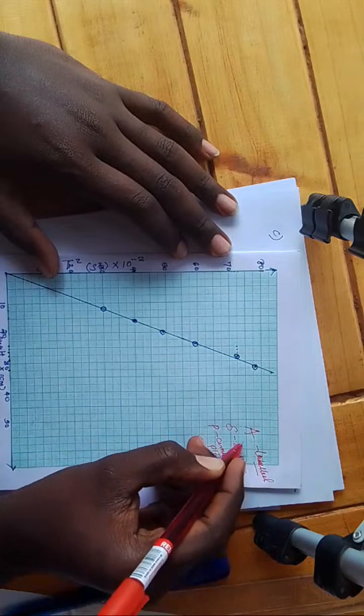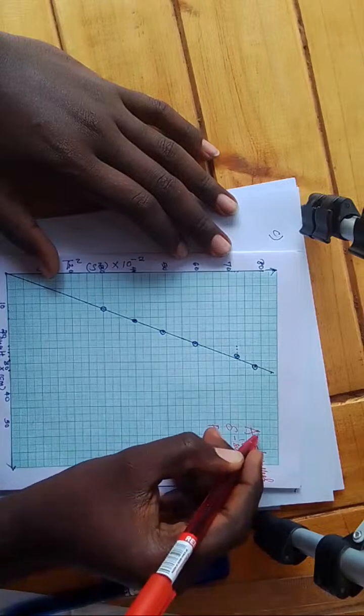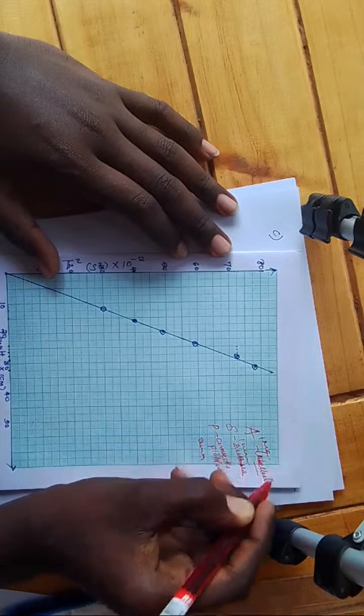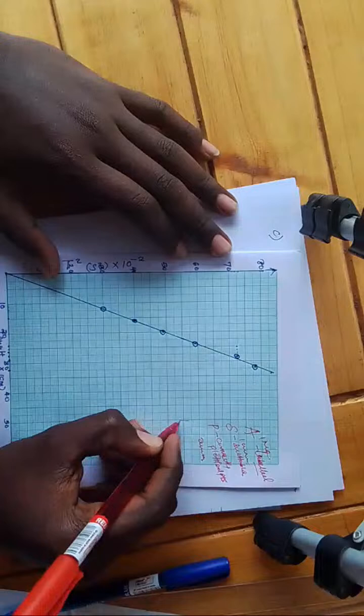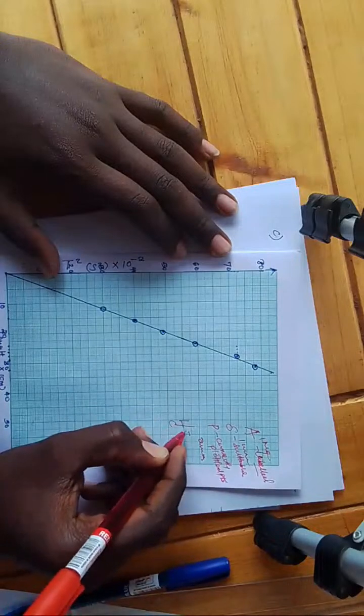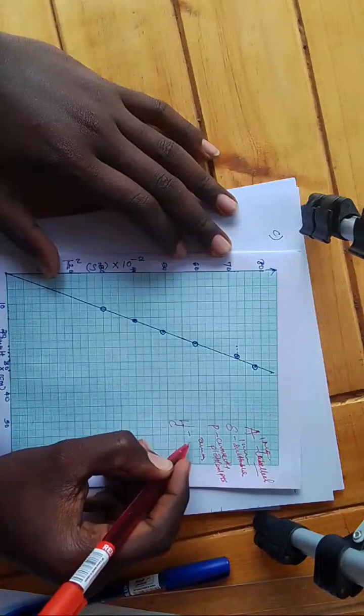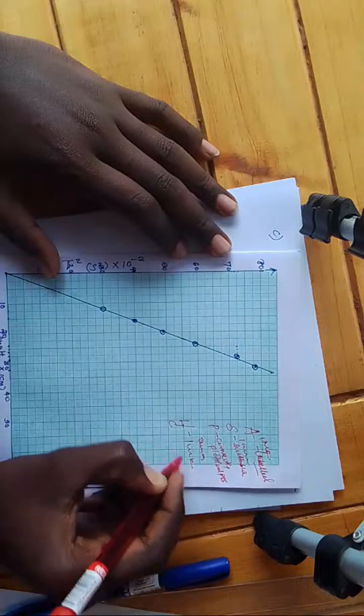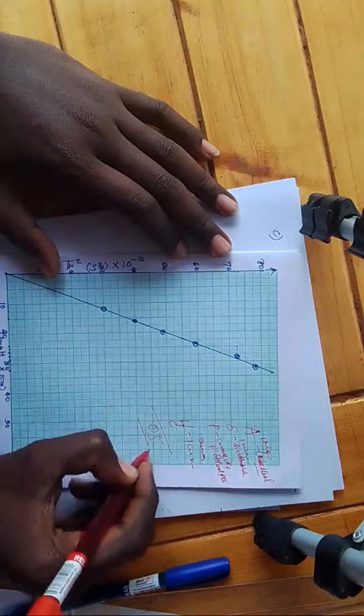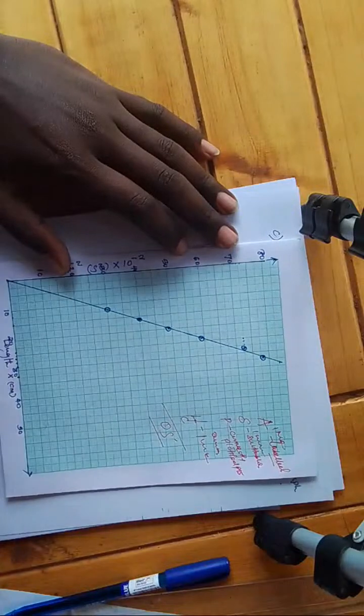This one is 1 mark. This one is 1 mark. Then the last one, we have the line stroke the curve, but in this case we are having a line, 1 mark. Then you'll have your 0.5 marks in that case.